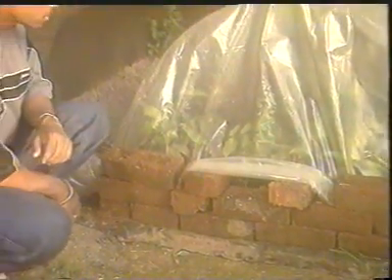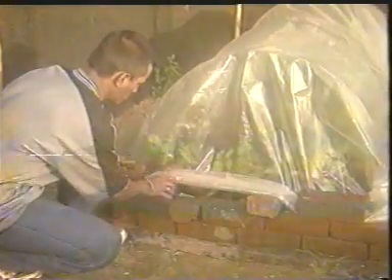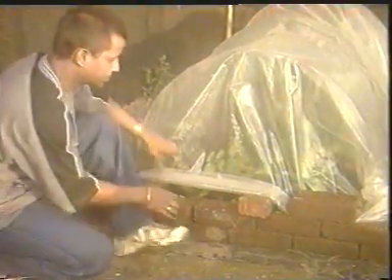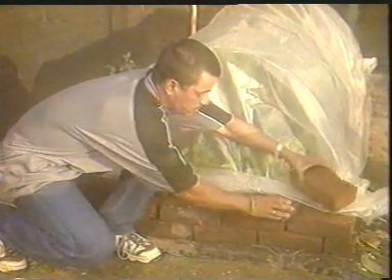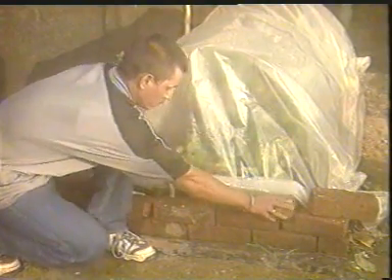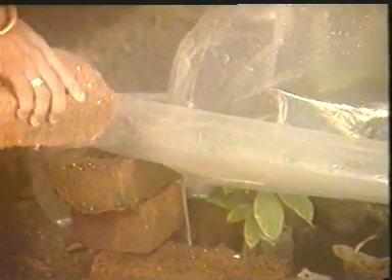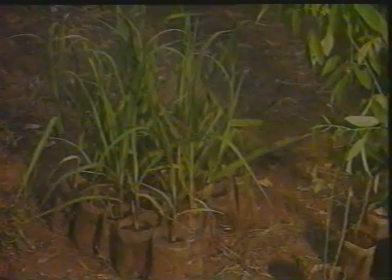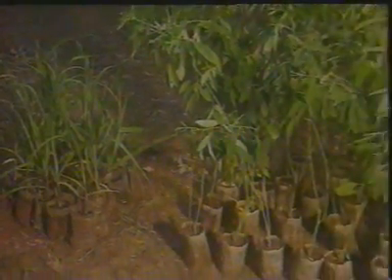After 8 days, start exposing the bags to external air by lifting the plastic cover of the high humidity chamber in this manner. Widen the opening every day so that after about 8 days, the plastic cover can be removed completely. Remove the plants from the high humidity chamber and keep them in a shady place.